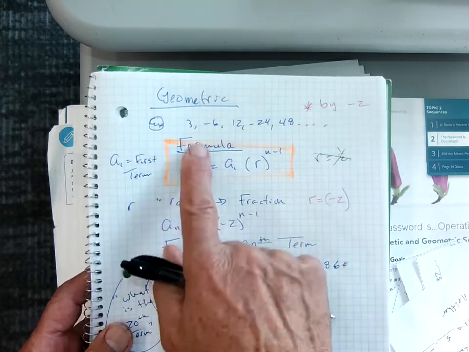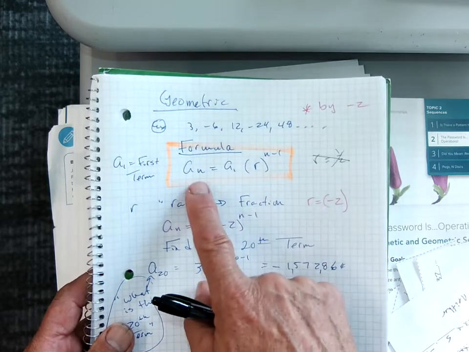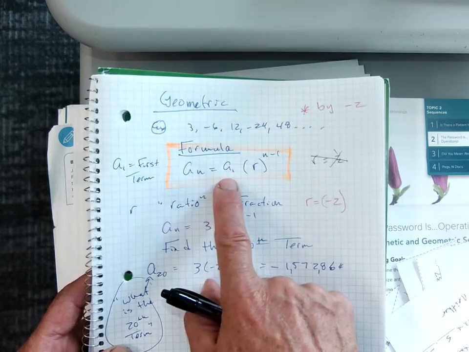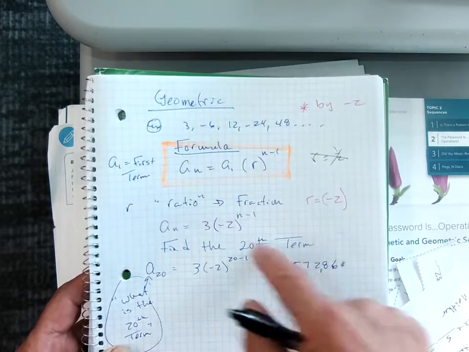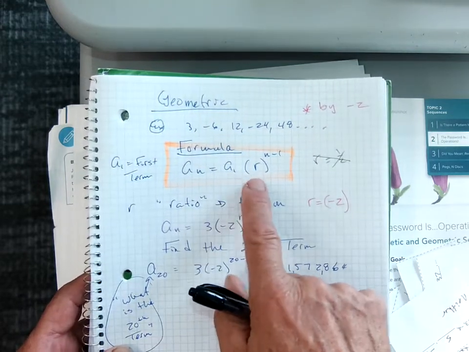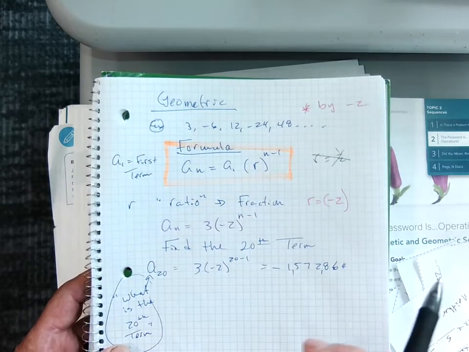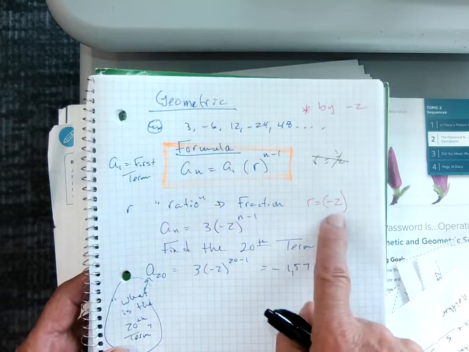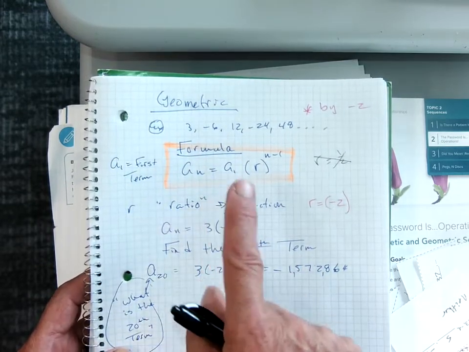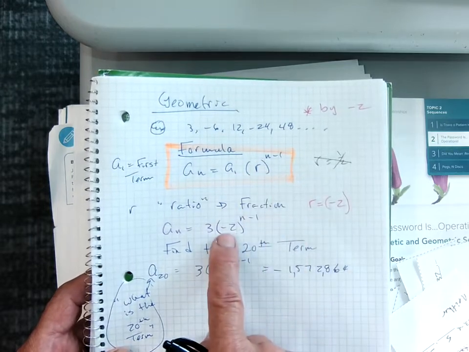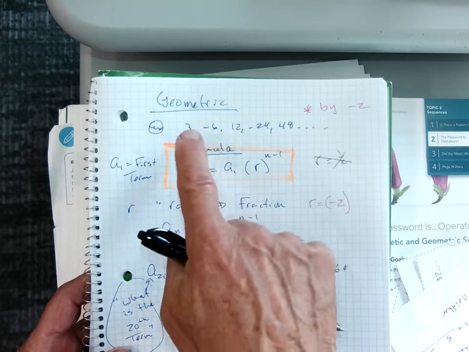So we went back to our example in our warm-up, and we looked at this form: A of n equals A1, first term, times R to the n minus 1 power. That's our formula for working on our geometric sequence. So we said, well, let's just use this. We know R in this sequence would be -2. We know our first term is 3, so I plugged in first term, 3. Our multiplier is -2 to the n minus 1 power. So then I said, okay, well, let's find the 20th term.